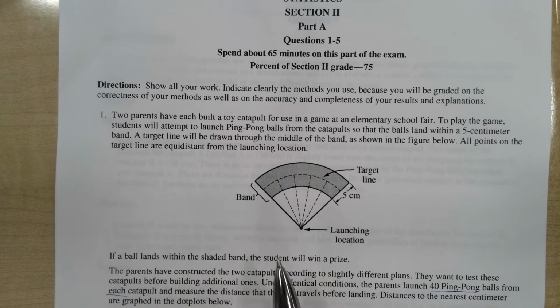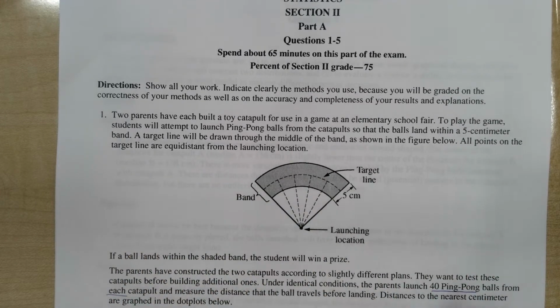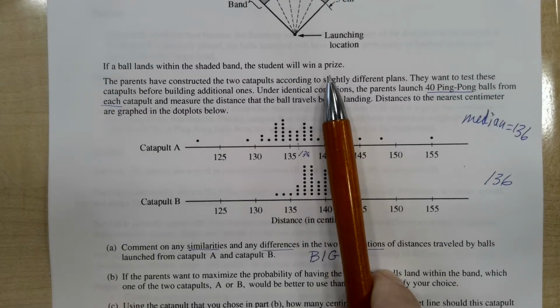So we want the shots to land in the shaded region, right? All points on the target line are equidistant from the launching location. It's basically an arc. And if you land in the shaded region, you win a prize. That's what it says down here. Okay, so let's look at the next piece of this.